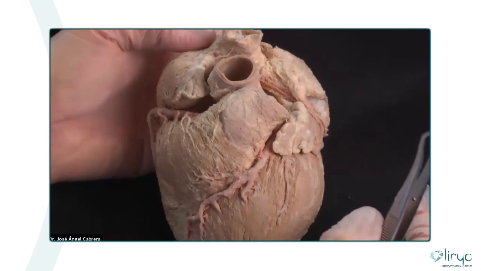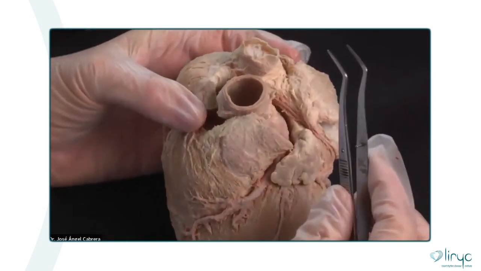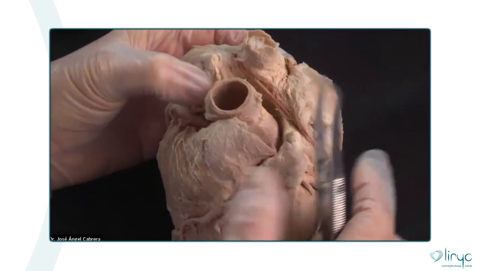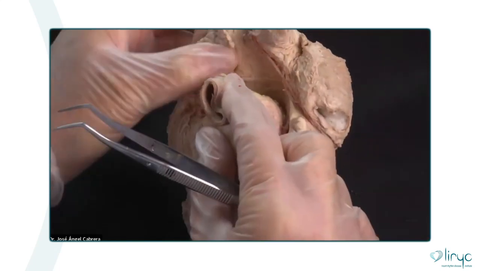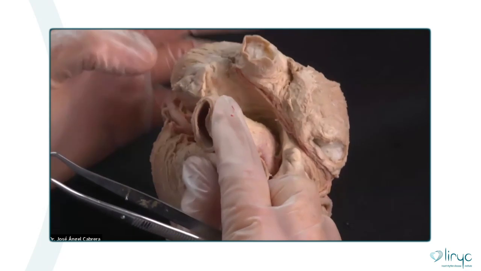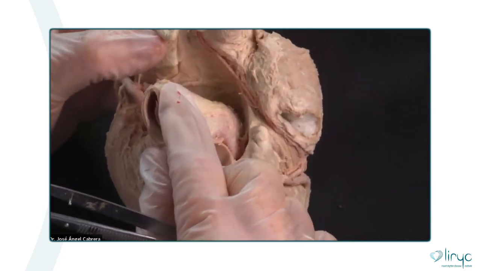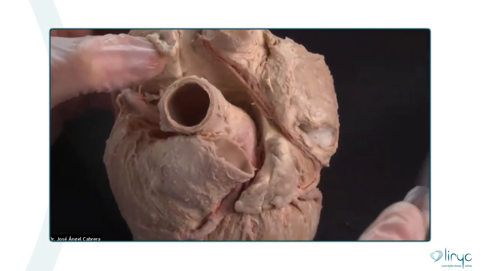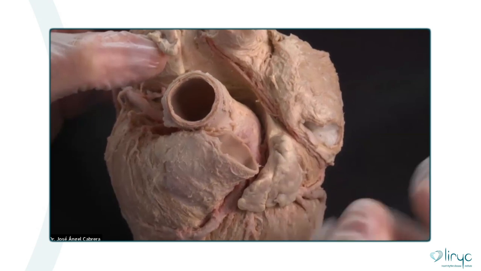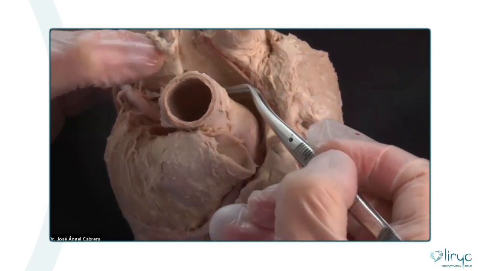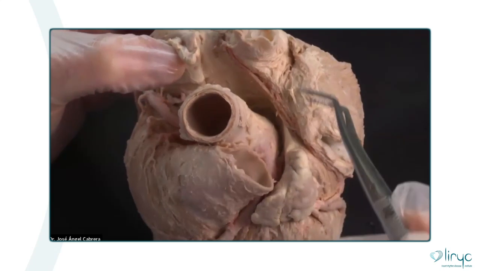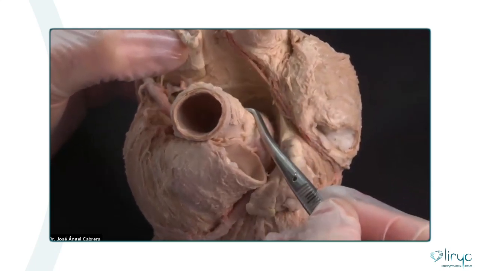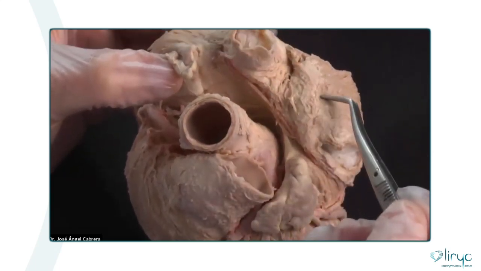Let's continue with the morphology of the heart from an epicardial point of view. Then, this is the epicardium, and with the epicardium, we can identify different reflections. And the main reflection and the main sinus is the transverse sinus of pericardium. And the transverse sinus of pericardium is in between the aorta and the right and the left atrium.